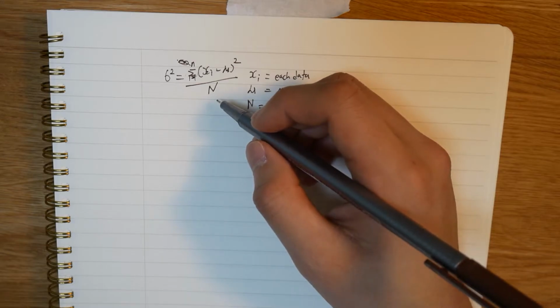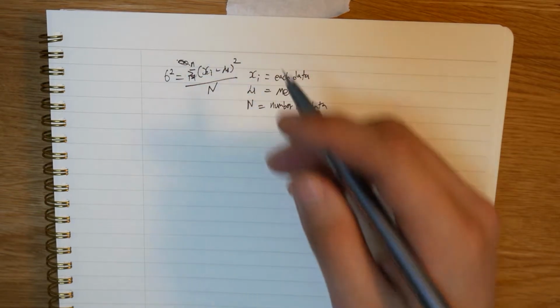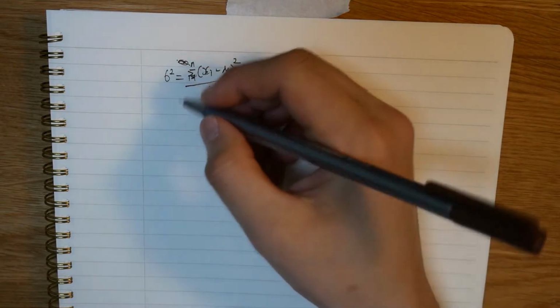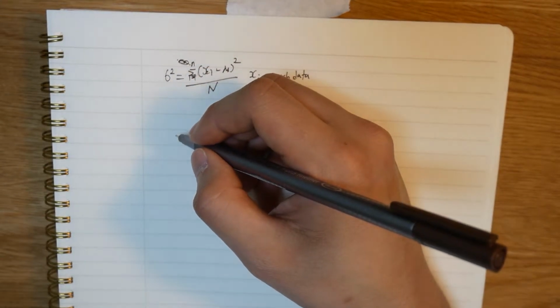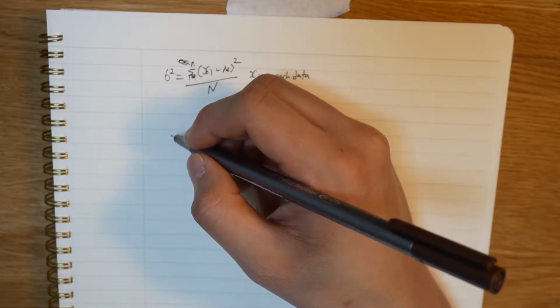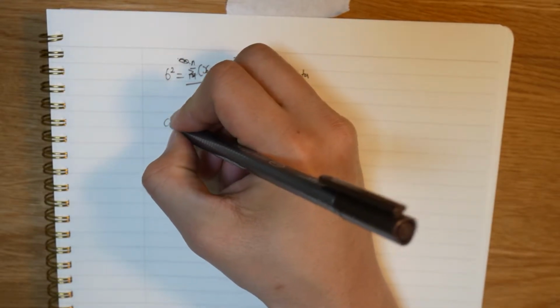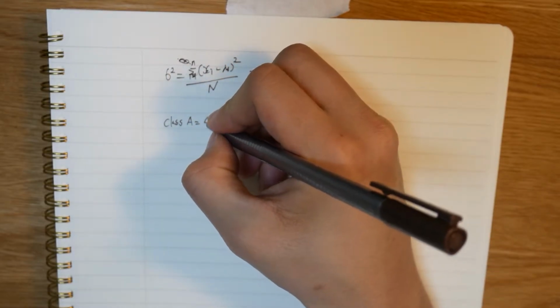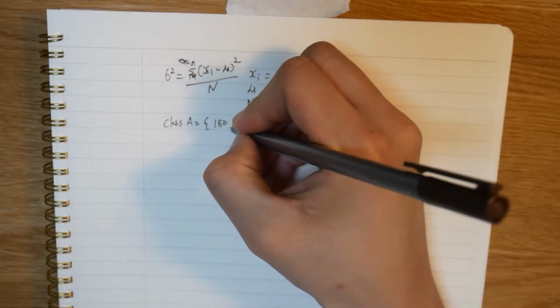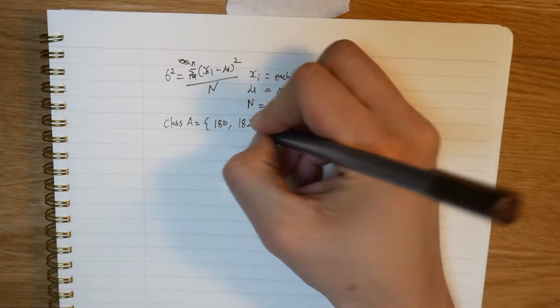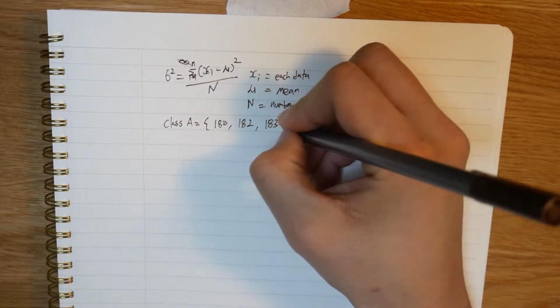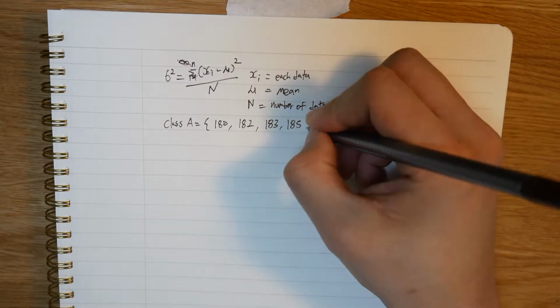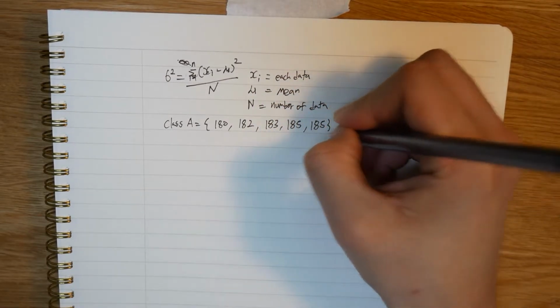So let's take a look at an example of what the variance value can tell us. Suppose there are 2 classrooms in a school that have 5 students each. Let's say there's class A, and class A students' heights are 180, 182, 183, 185, and 185.